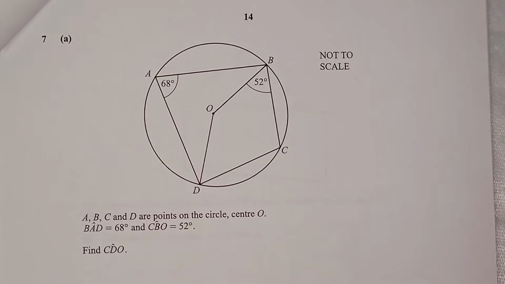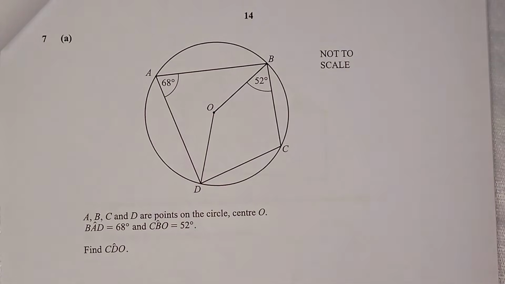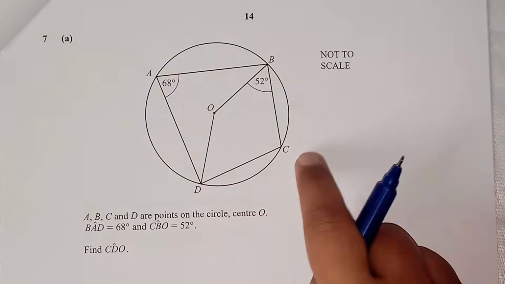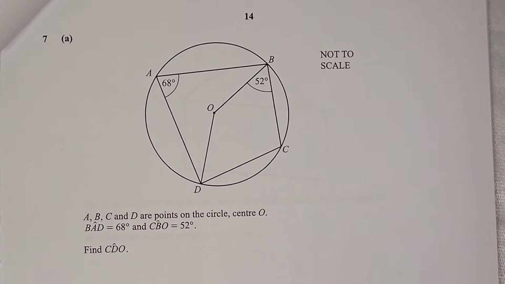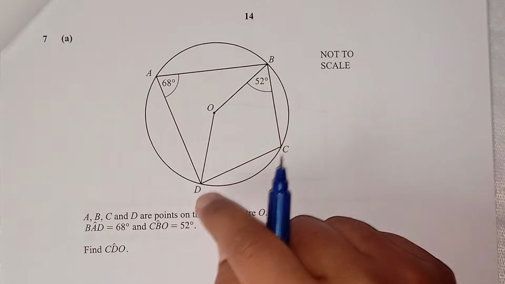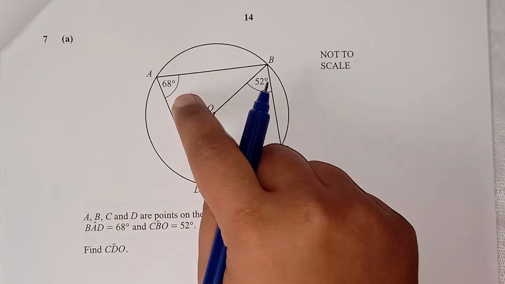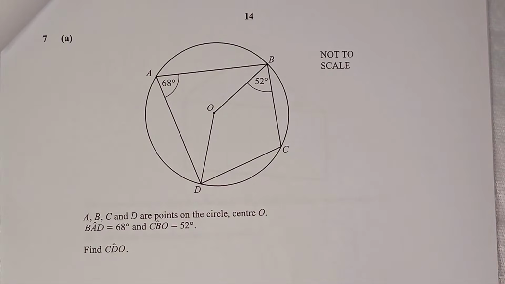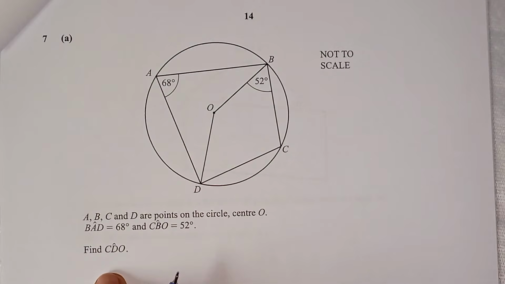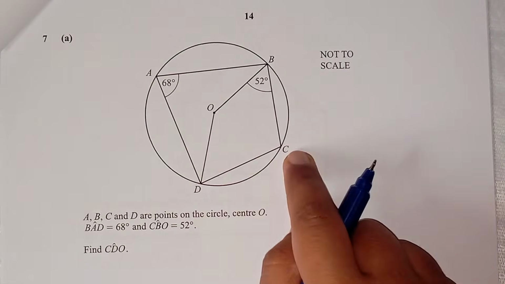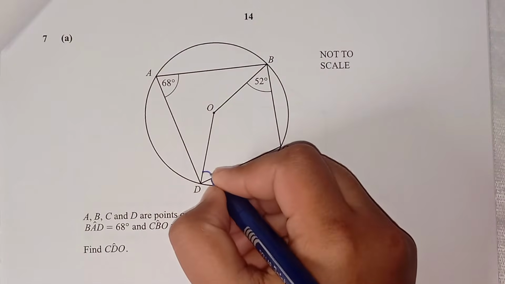Question number 7 in part A. A, B, C, D are the points on a circle centered at O. So A, B, C, D are the points on the circumference of a circle and the center of the circle is O. BAD is 68 degrees, and CBO is 52, and we need to find the angle CDO. CDO, this angle we need to find.